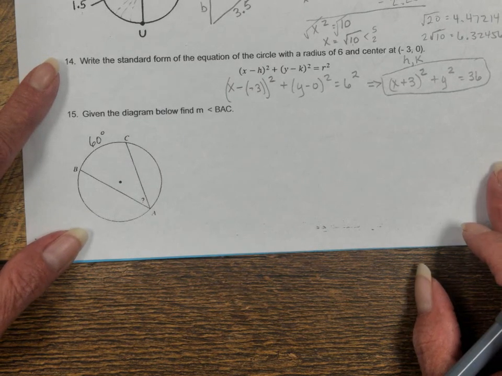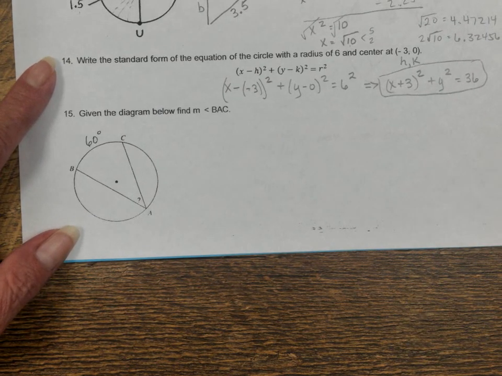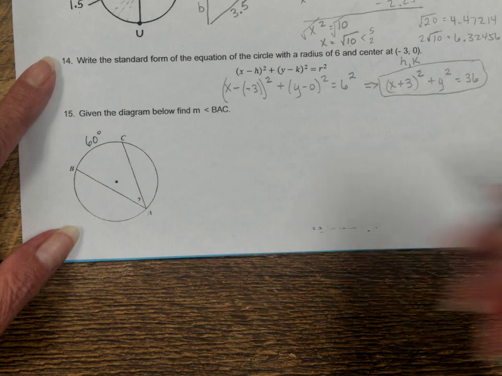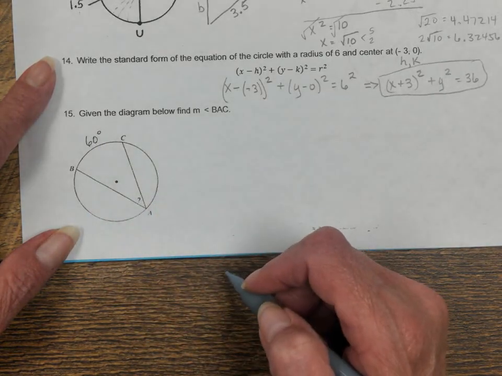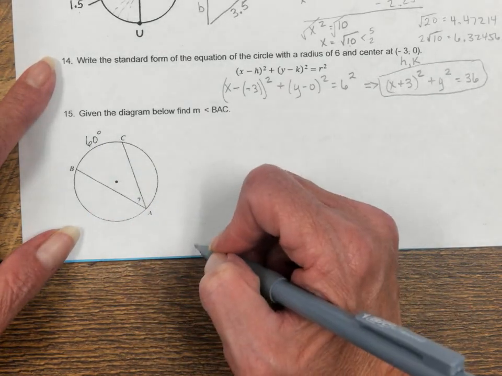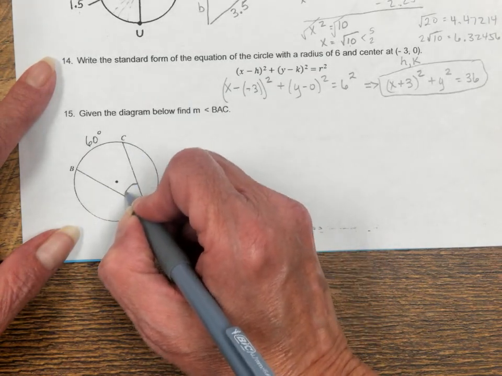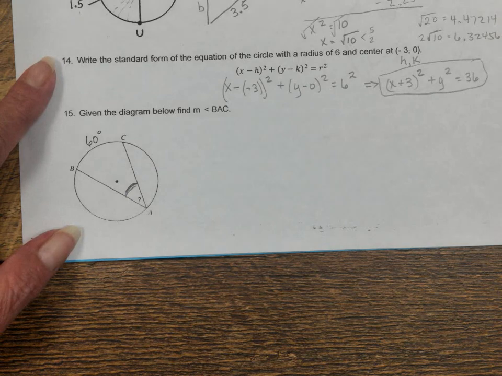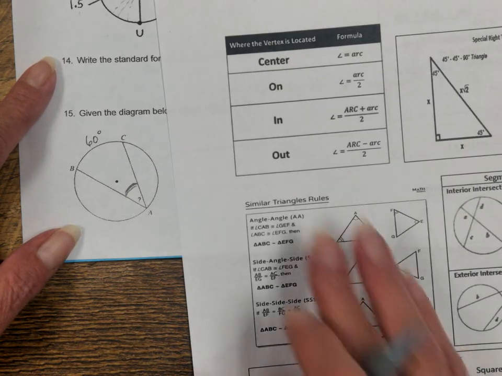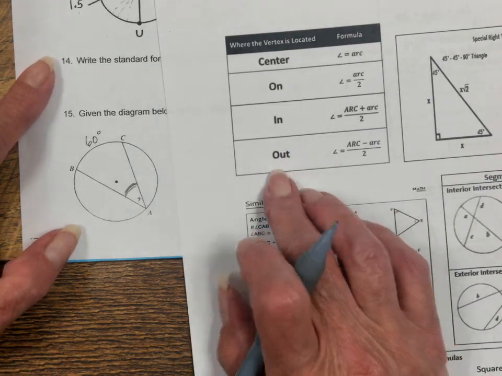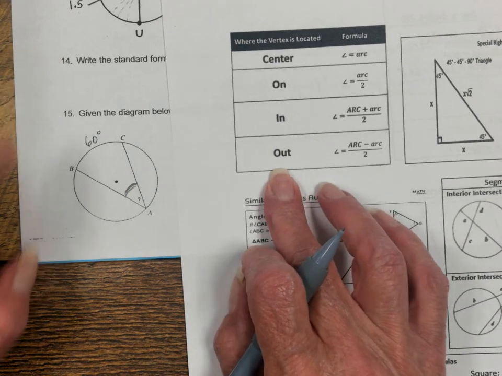15. We're almost done with this one. Given the diagram below, find the measure of angle BAC. BAC. So this angle. Oh, Miss Hart, I don't remember the rules for that. That's okay. It's on our formula sheet. We can look it up.